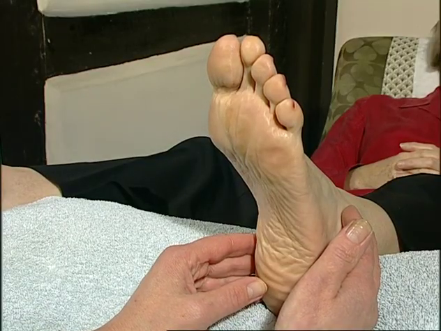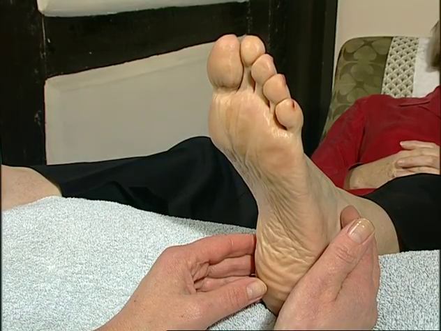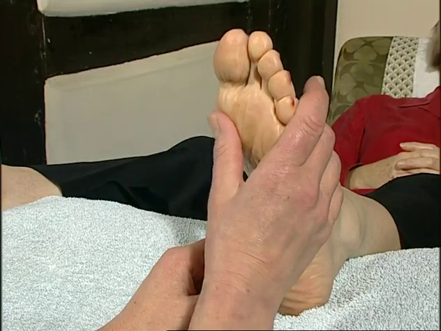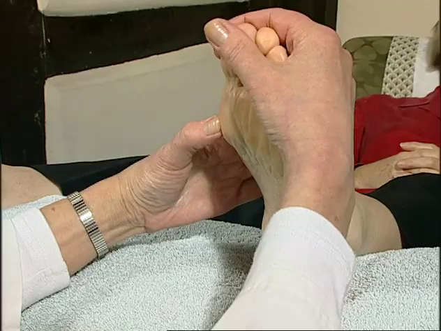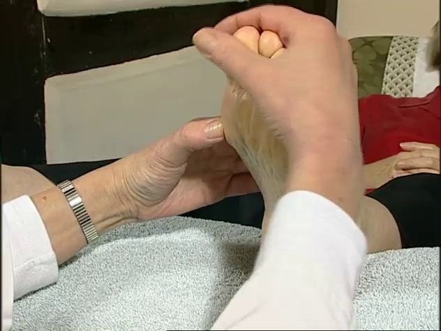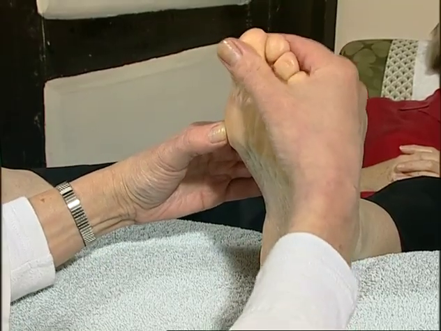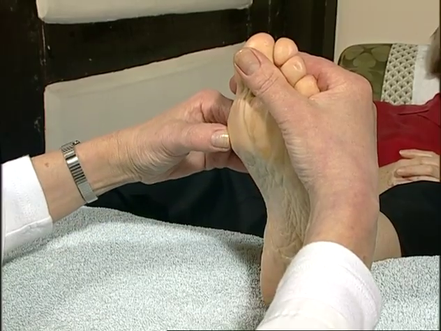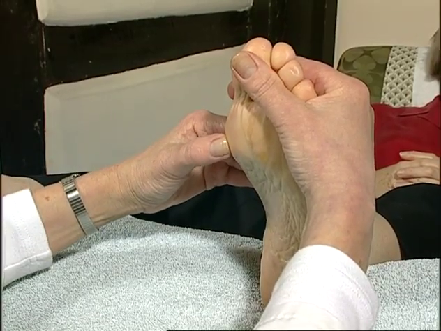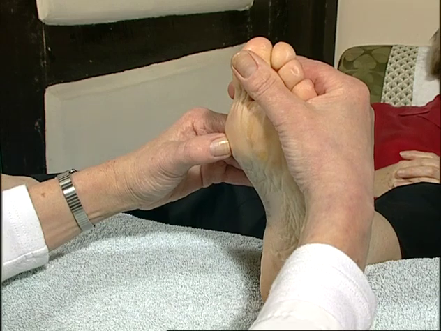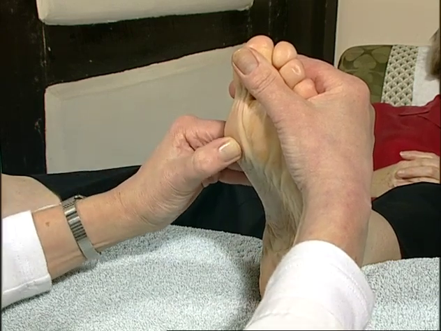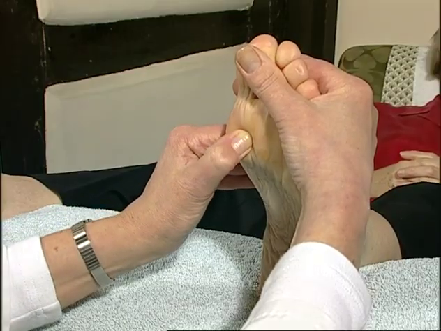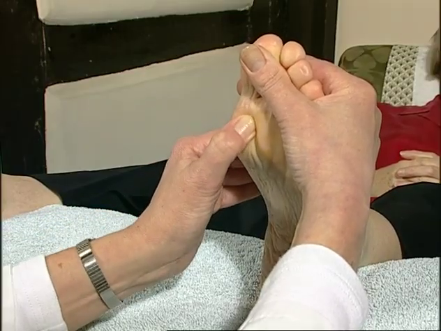Then the thyroid reflex on the sole of the foot, so over the ball of the big toe. Use your left thumb to apply the massage. Use the right hand just to support the toes. We're going to follow a backward L-shaped pattern around the ball of the big toe on this foot, so starting at the side of the foot, tighten beneath the ball of the big toe and then up the side of the ball of the big toe.